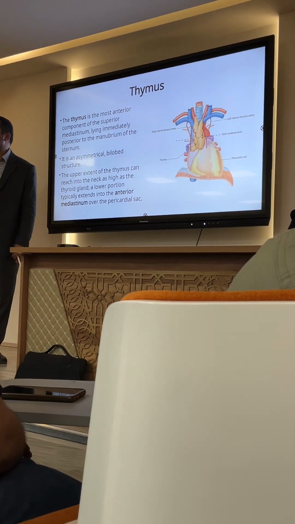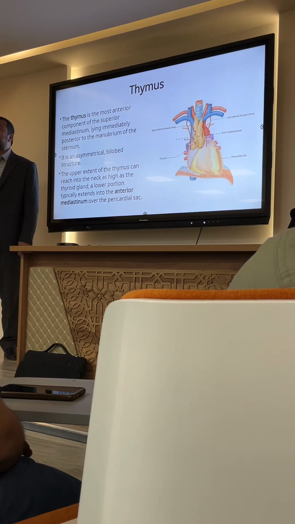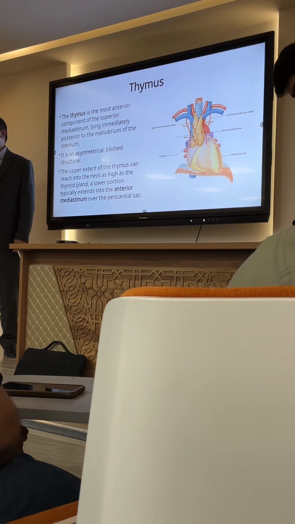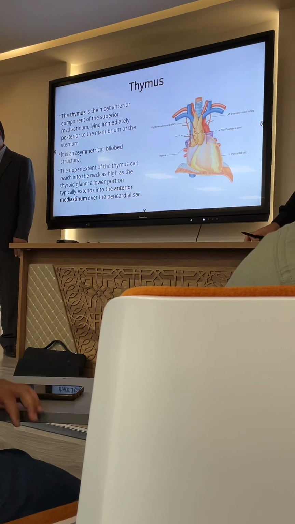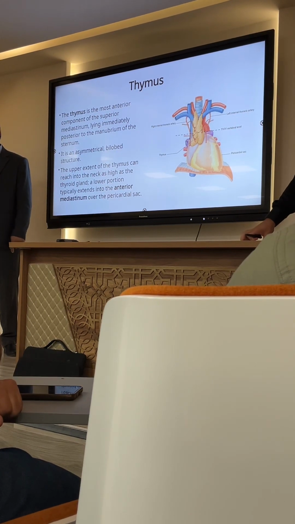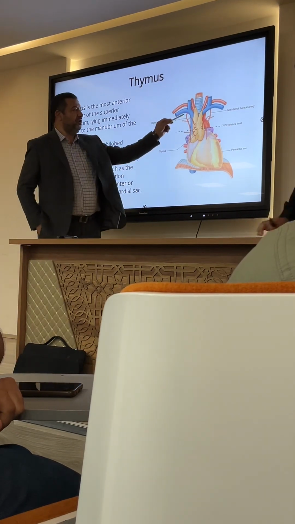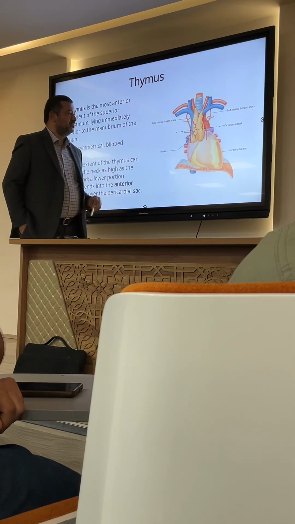I told you, thymus is a bilobulated, asymmetric organ in the superior and anterior mediastinum. You see here, this is thymus.